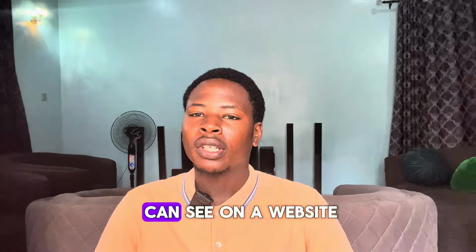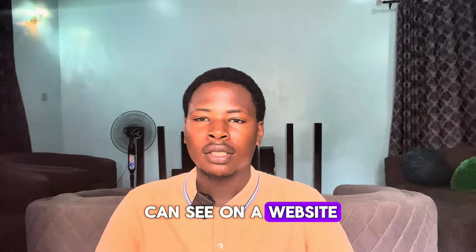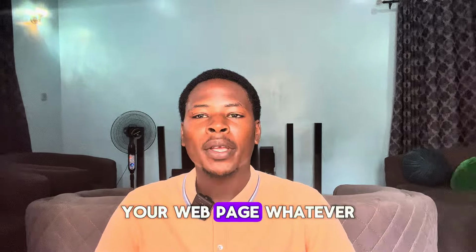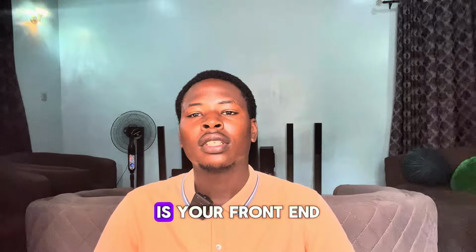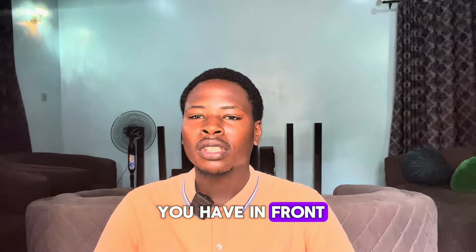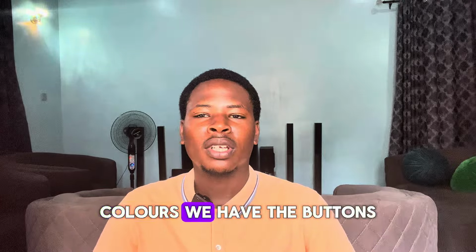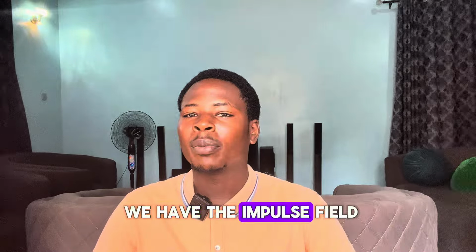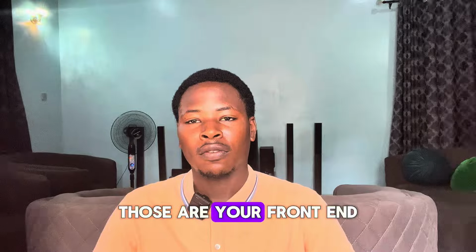basically what we can see on a website, what we can interact with. Everything you see on your web page, whatever you can see, is your front end. In front end, we have the colors, we have the buttons, we have the input field. Those are your front end.